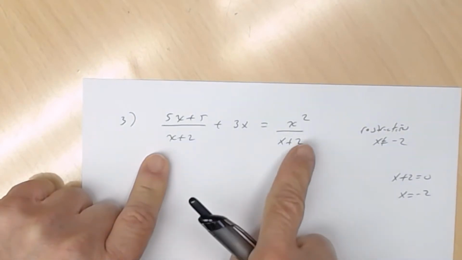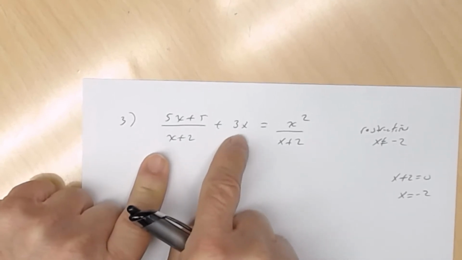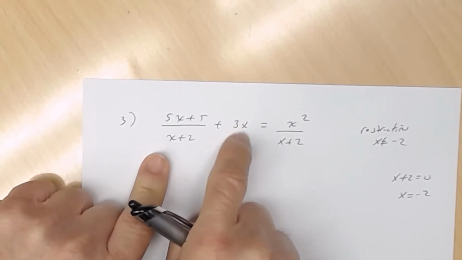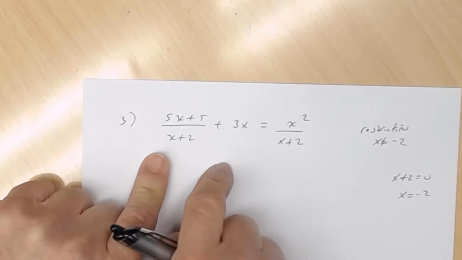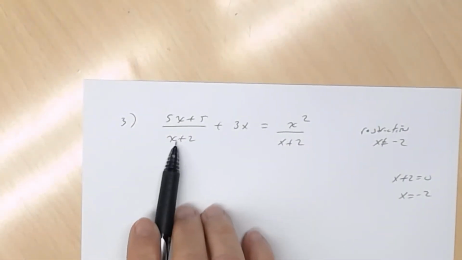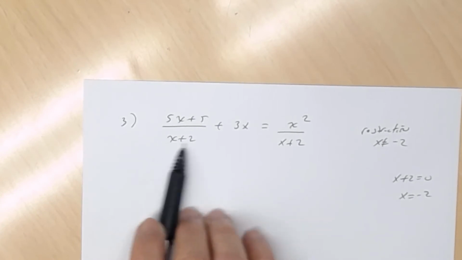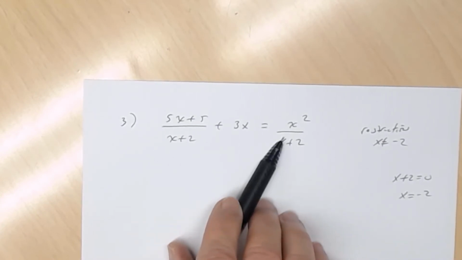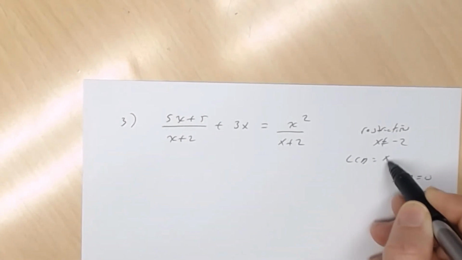All right, same thing here. What's the restriction? Was the same as this one, negative 2. Is this ever going to be undefined? No, because my denominator is a 1. 3x divided by 1. All right, next step is to find the LCD. Well, remember I want this to be a 1, right? So my LCD has to include this factor. So the LCD is just x plus 2.